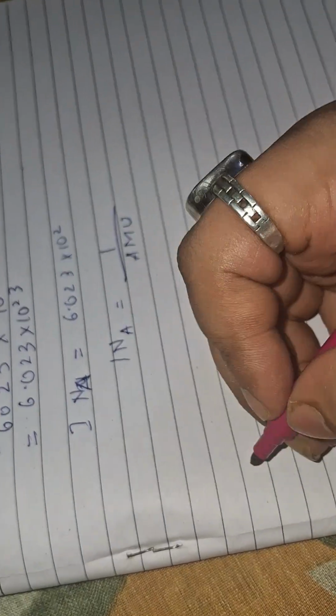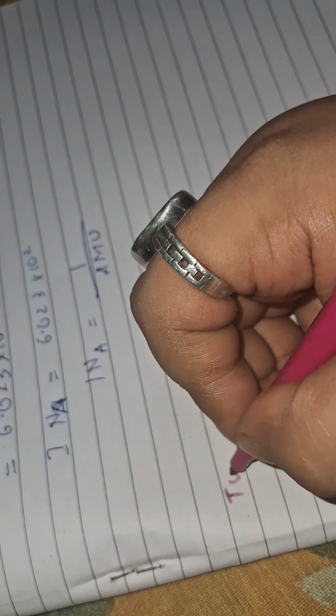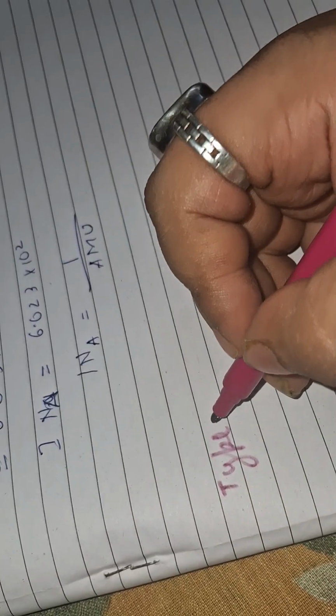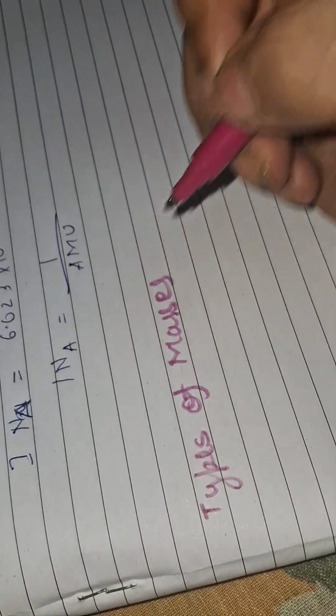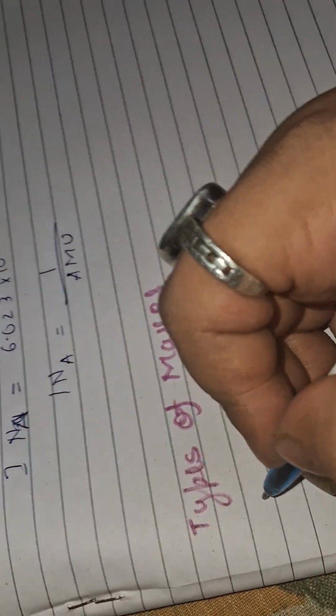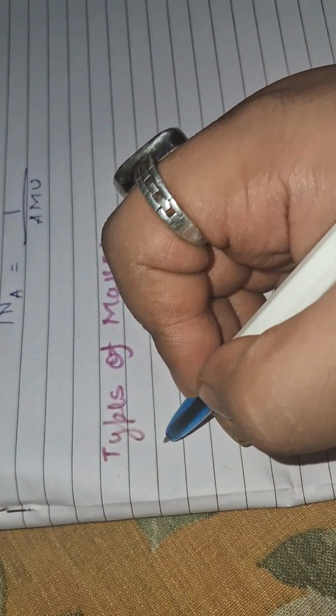All right. Now, let's talk about types of masses. There are very many types of masses. The first two we have already learned.